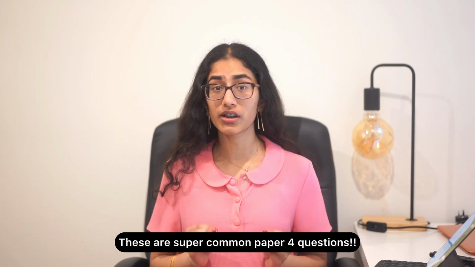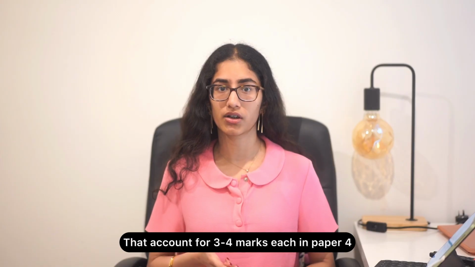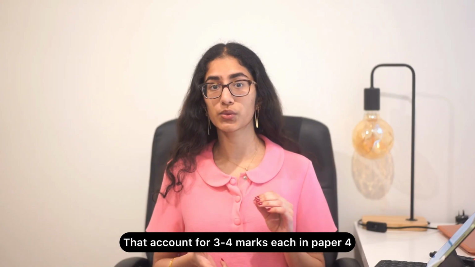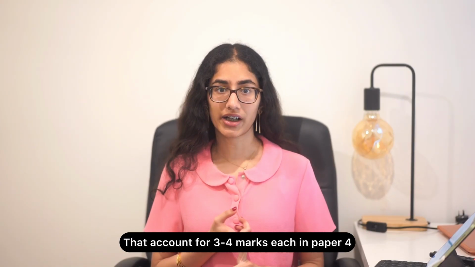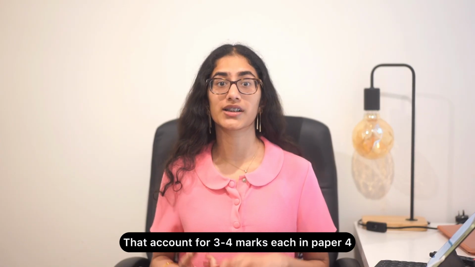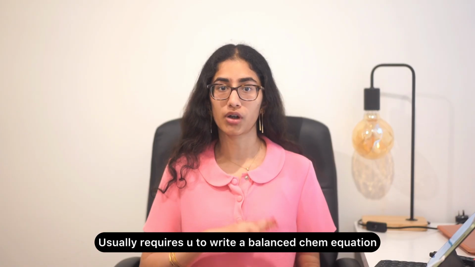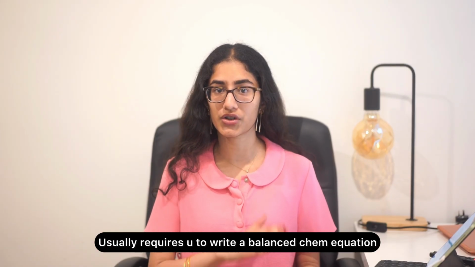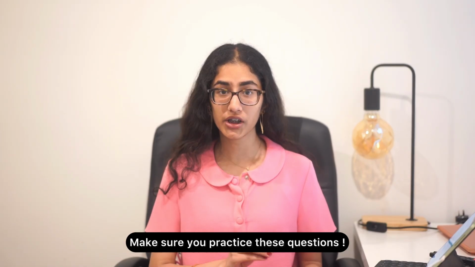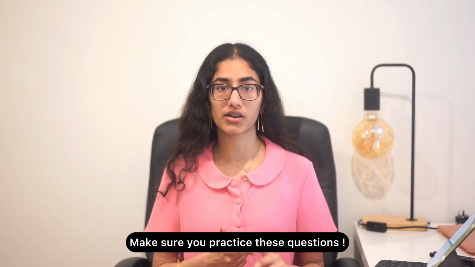These questions are really common in Paper 4 and often they account for about 3 to 4 marks depending on the question type. Usually you will see questions like: describe what color changes occur in the beaker, what final compound forms, and include a balanced chemical equation or reaction to complement your answer. This question is usually about 3 or 4 marks. So make sure you really understand and memorize those color sheet patterns.